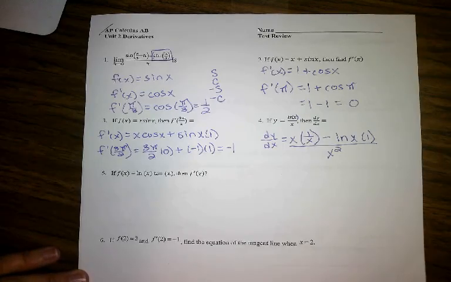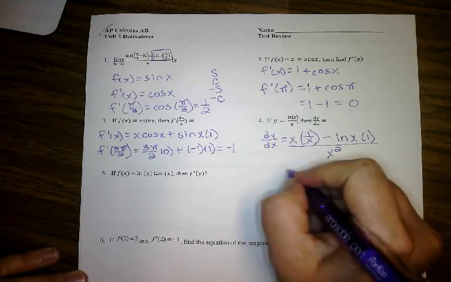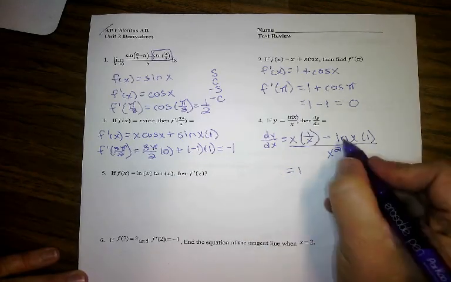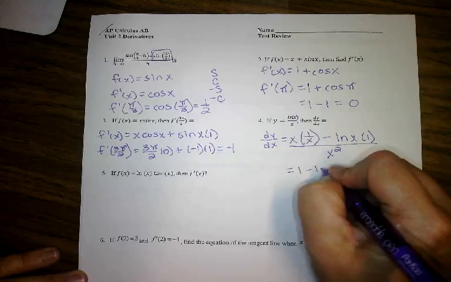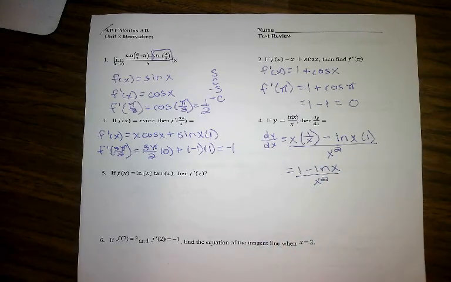Okay, now I'm just going to simplify. When I have x times 1 over x, that's going to be just 1. That simplifies to 1. Ln of x times 1 is just ln of x over x squared. That's as much as I can simplify it, so we can stop there.